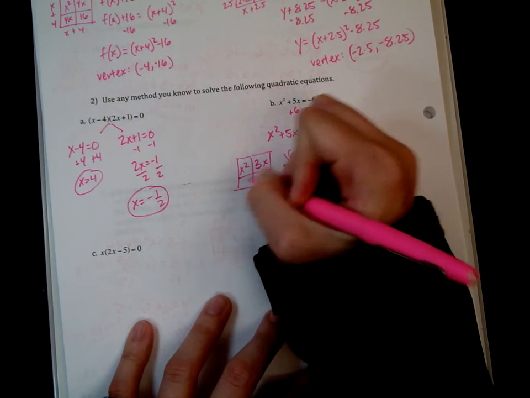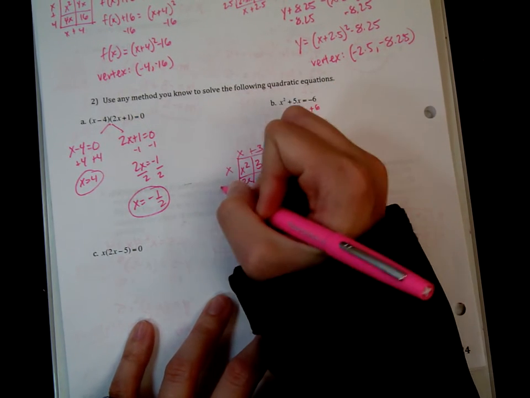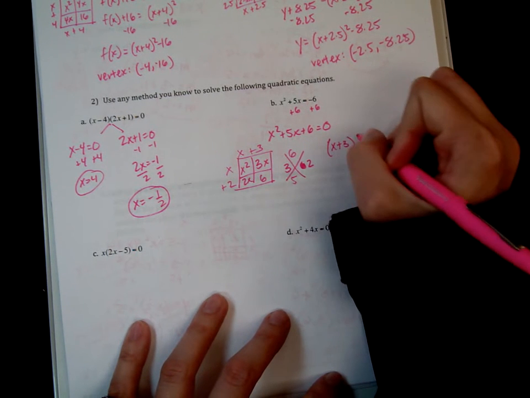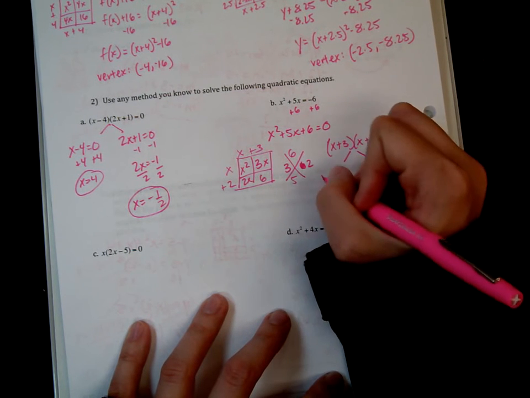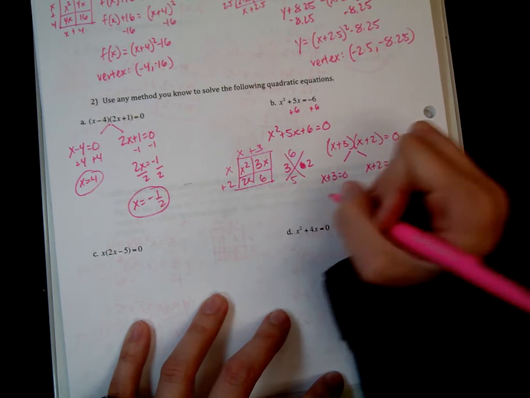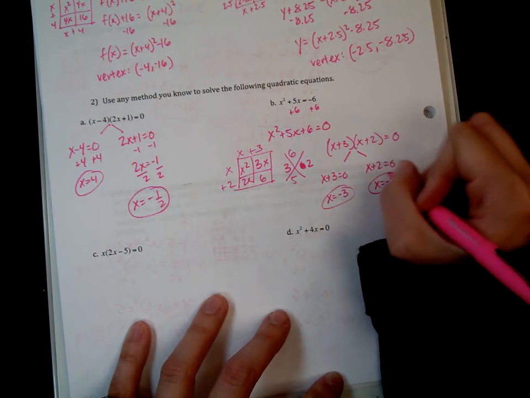So this is x plus 3 and x plus 2. So now we use the zero product property, and we get that x equals -3 or x equals -2.